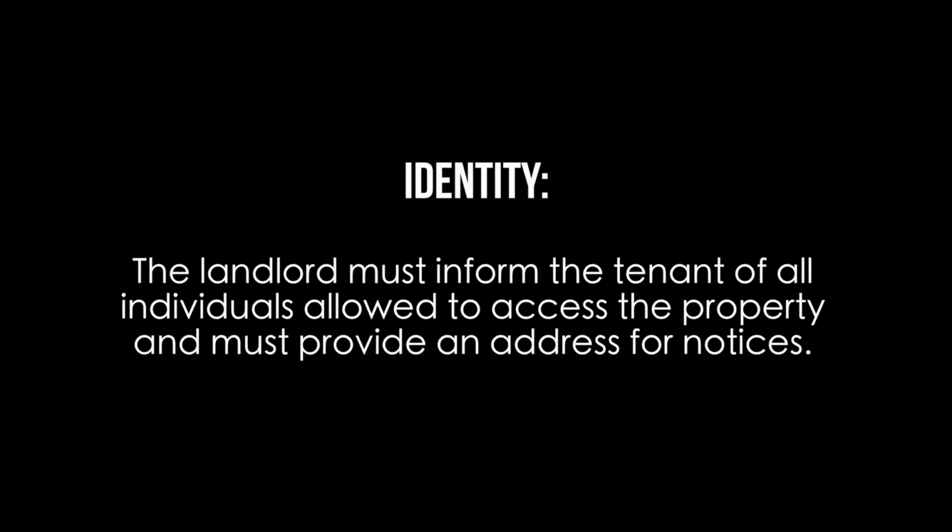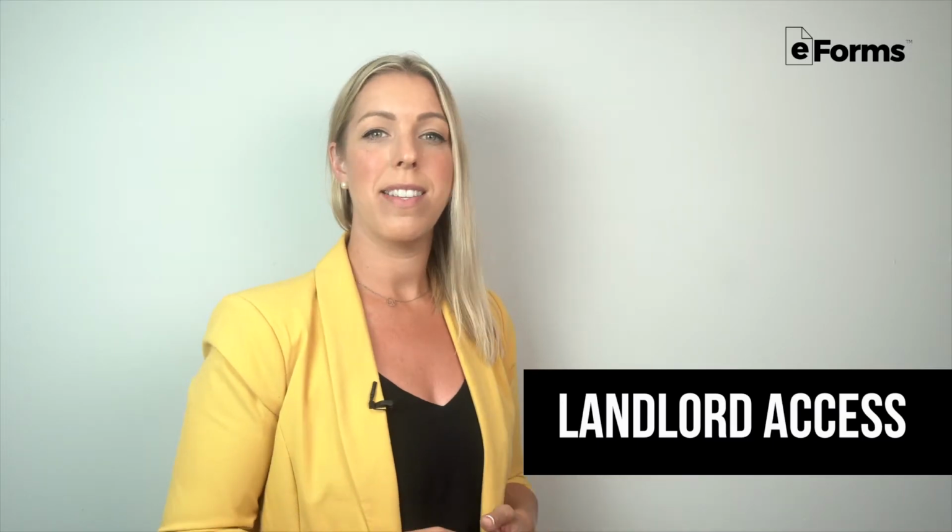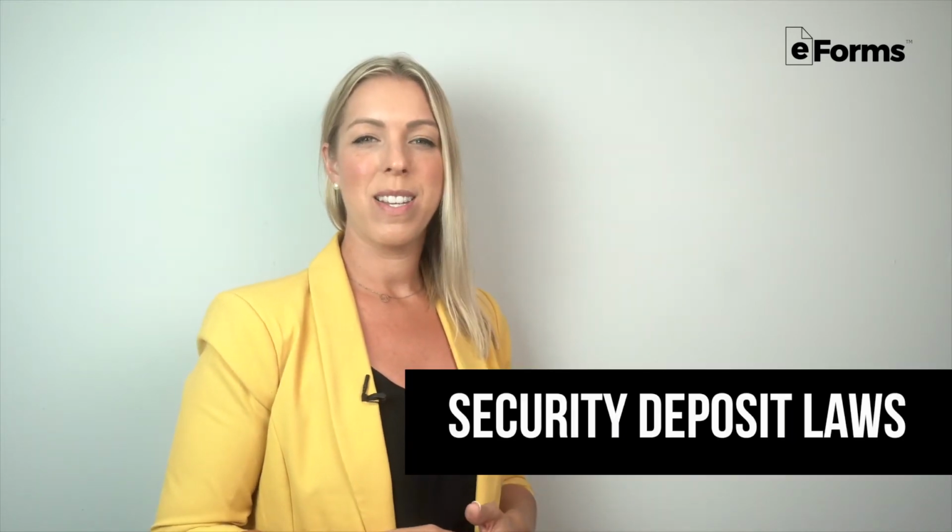Required disclosures. In New Mexico, the following disclosure is required to be included as part of the lease. Identity. The landlord must inform the tenant of all individuals allowed to access the property and must provide an address for notices. Landlord access. In New Mexico, the landlord is required to provide 24 hours notice before entering the property for repairs or any non-emergency reasons.